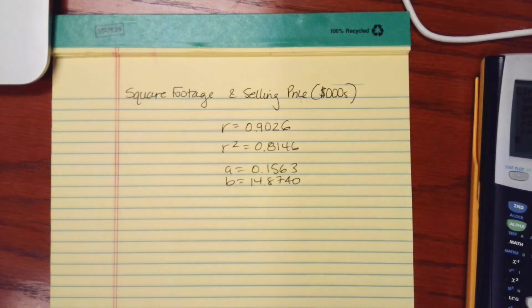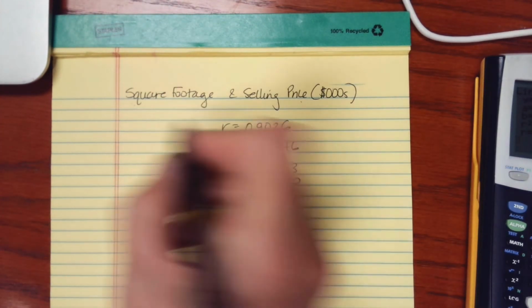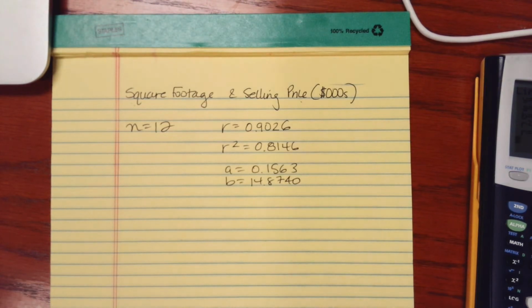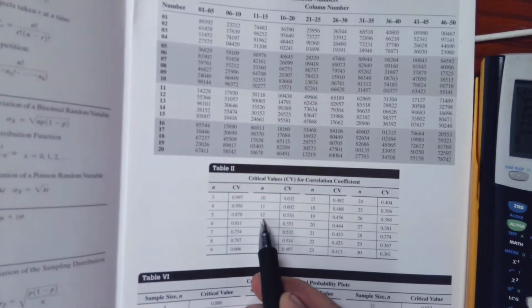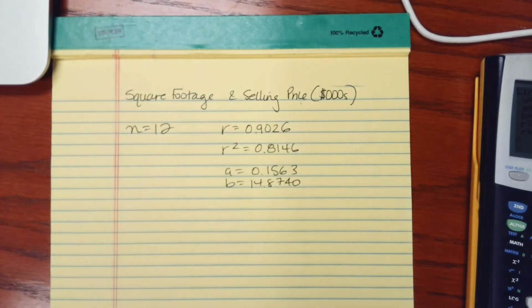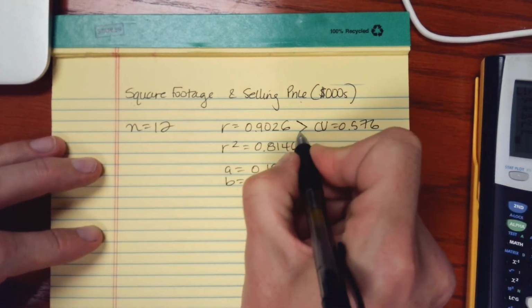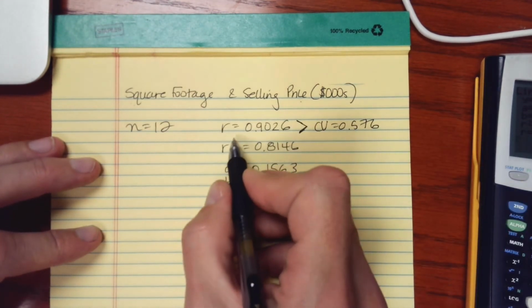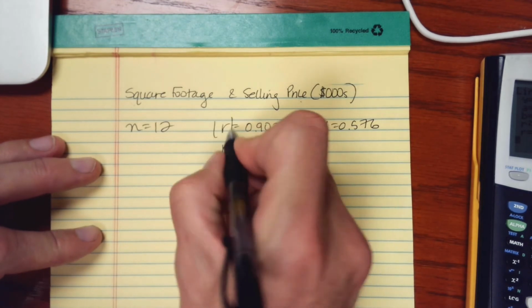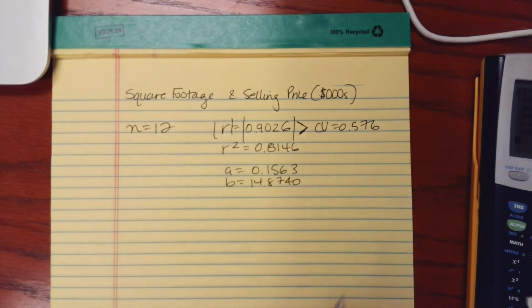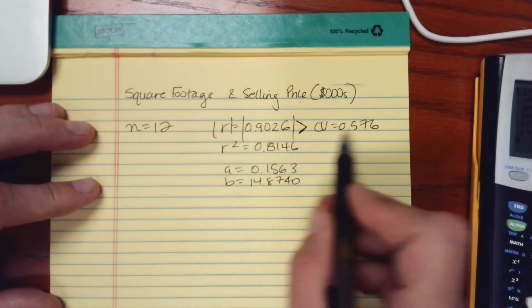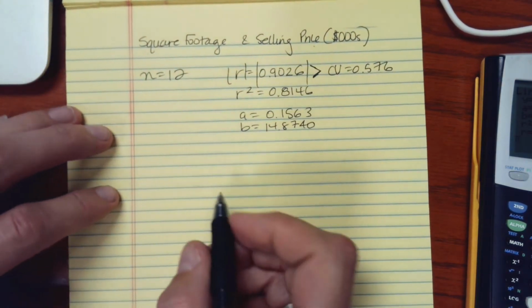Before I can say whether or not there is a linear relation, I want to look up the critical value. In this data set, I had 12 homes in my sample, and so I'll look over to my table of critical values, and for 12 the critical value is 0.576. So r is definitely greater than the critical value. This is a positive r value, so taking the absolute value, I still end up with 0.9026, and that's definitely greater than the critical value. So I think that there is a linear relation here.